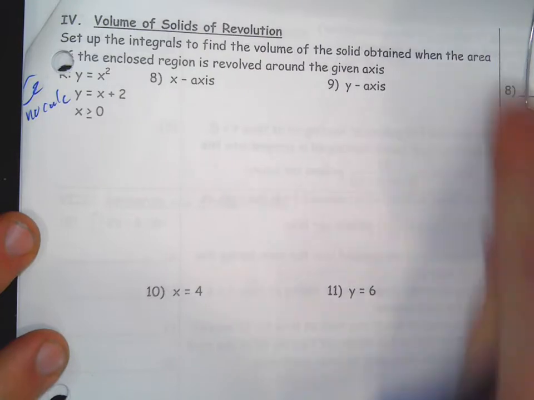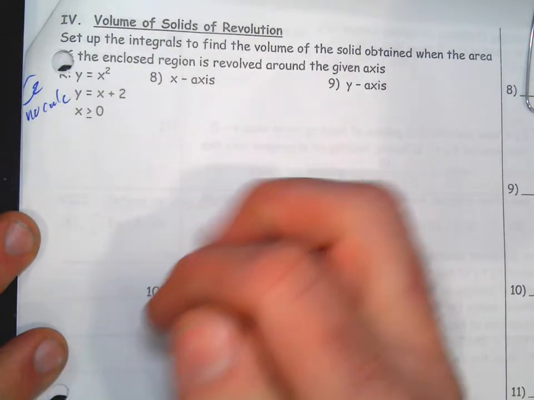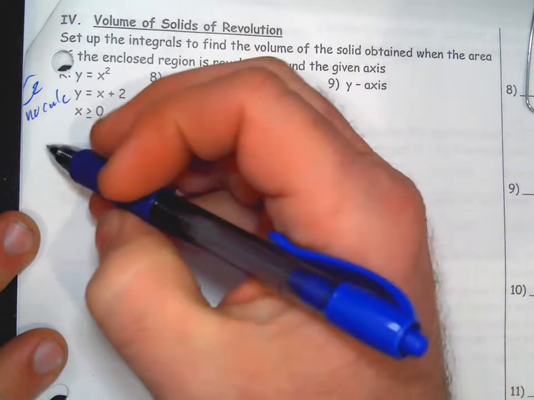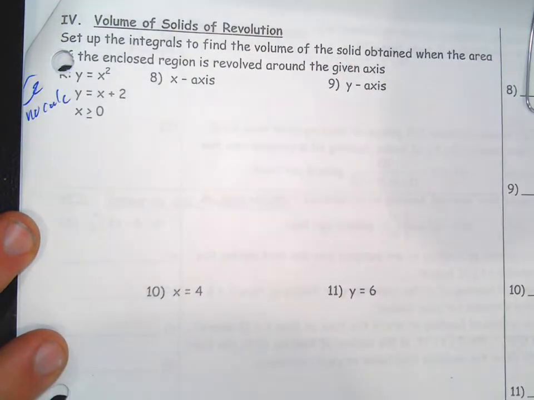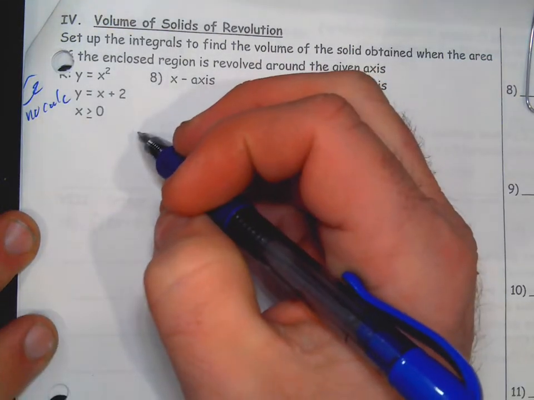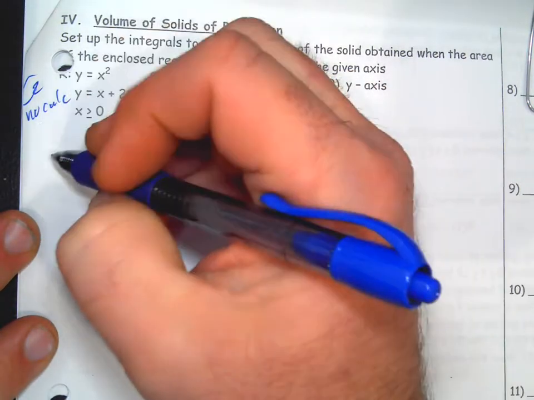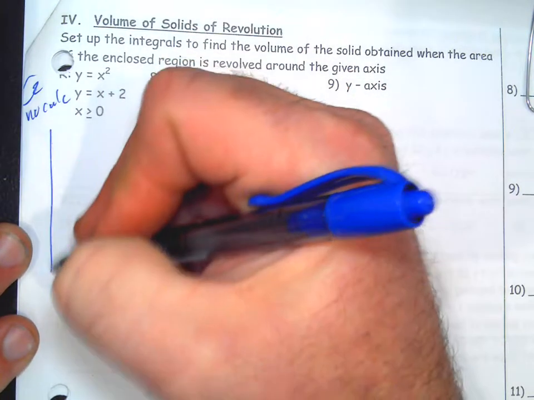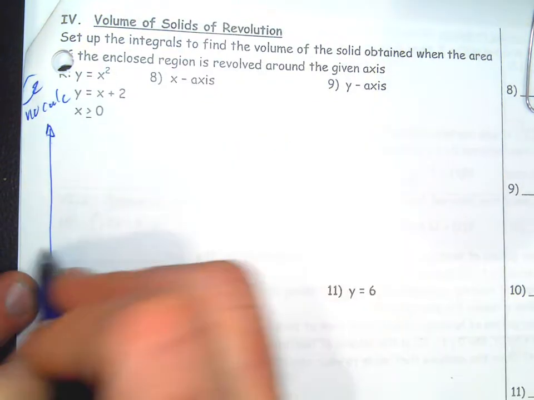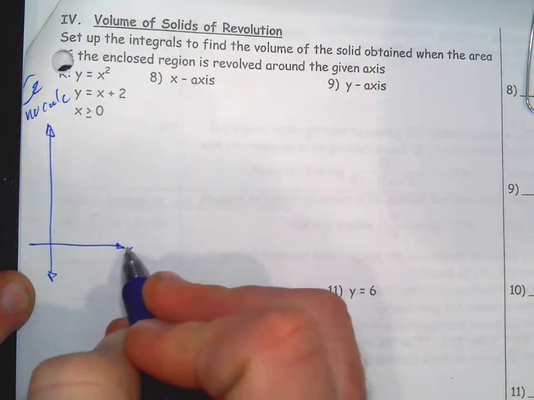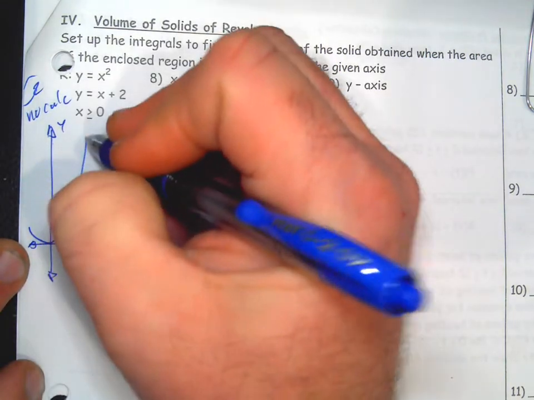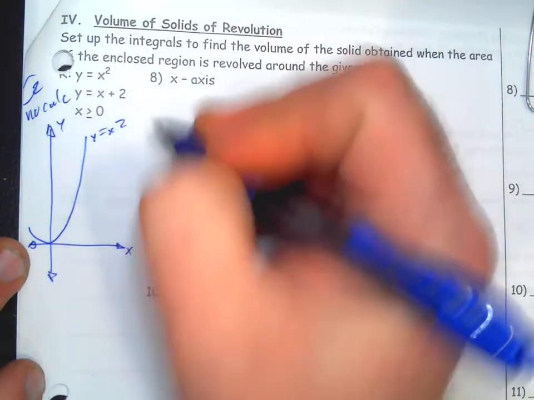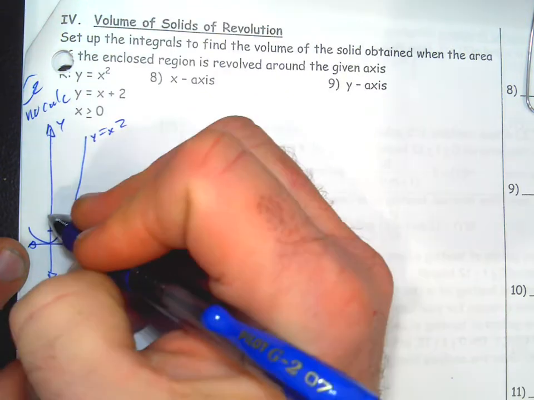Now we're doing all these problems. We're using the same original region, but we're going to revolve it different ways and slice it different ways. So you're probably going to want to redraw it. There's not a whole lot of room here. You'll have a lot more room on the test. So let's get a good drawing to start with, and then we can make some sketches for each of these. So y equals x squared, y equals 2 plus x.